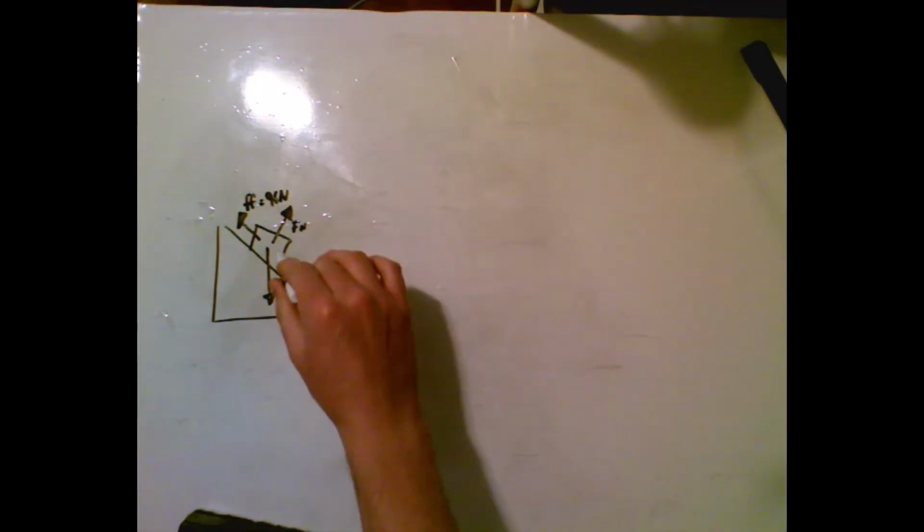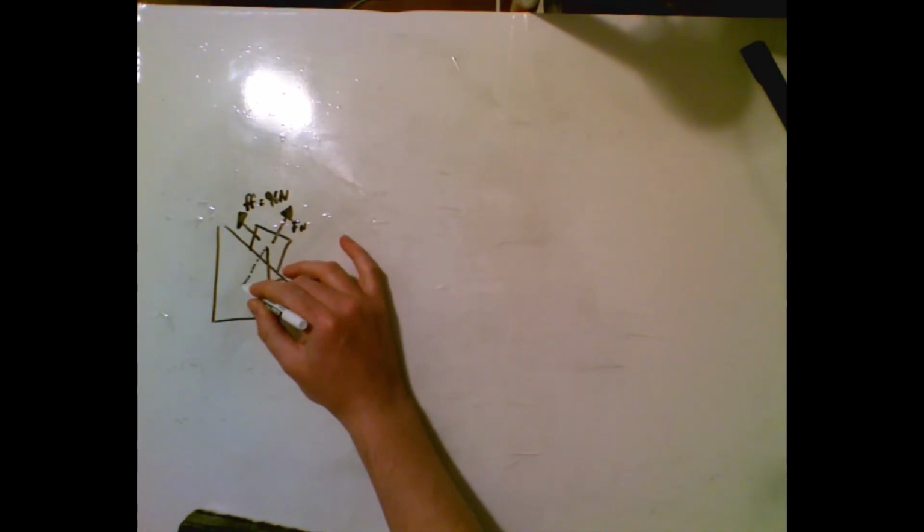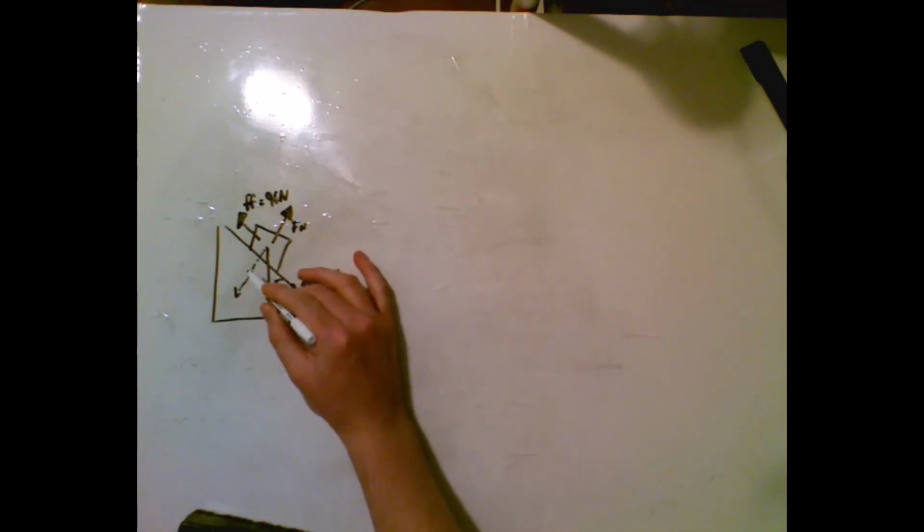The way our diagram looks right now, it looks like there's nothing actually accelerating it down. So that's when we break that force of gravity into the two components. We have this component here, which to our surface is perpendicular, so we call that FG perpendicular.